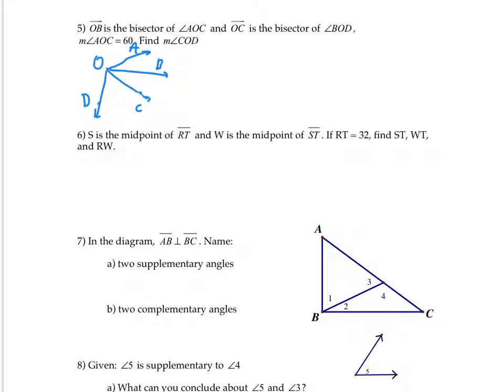Okay, so it says if the measure of angle AOC equals 60 degrees, find the measure of angle COD. So remember that OB was the bisector of angle AOC, and if we're given that AOC is 60, then each of these would be equal to 30 degrees. So 30 and 30.